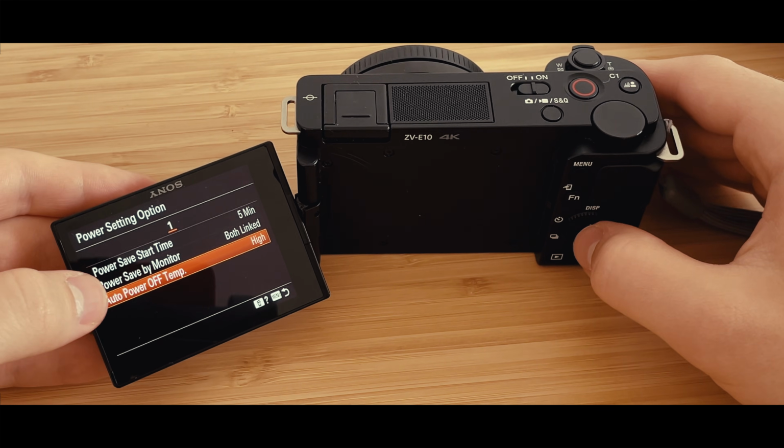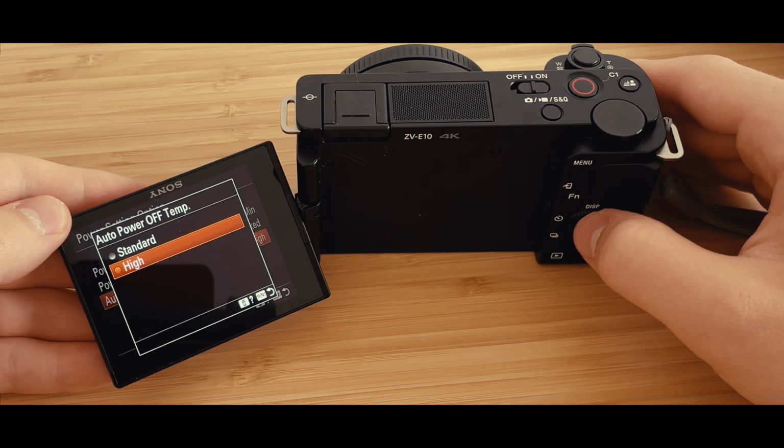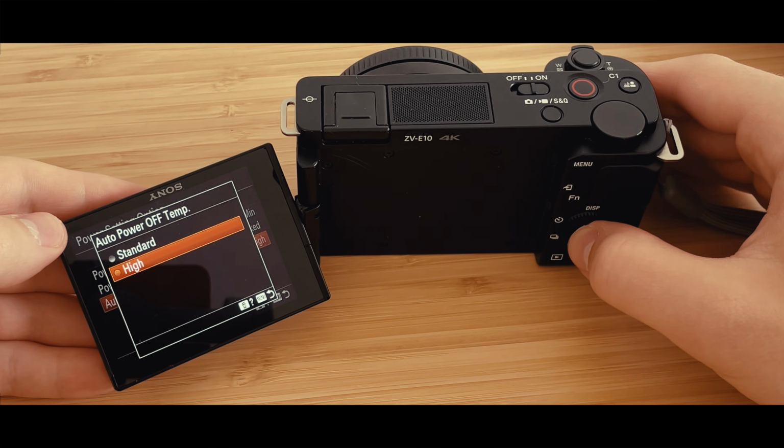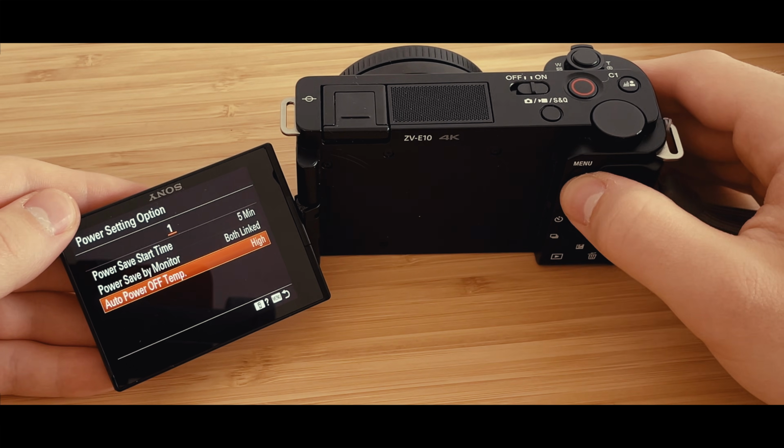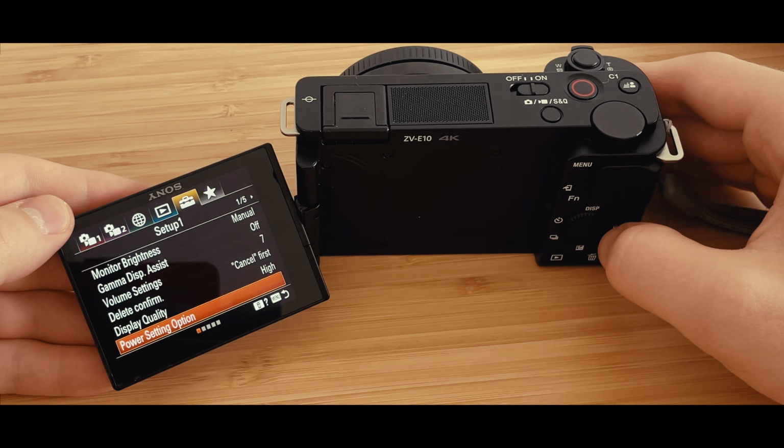Auto power off temperature, like if it's overheating or something, the high is always better because standard is always playing it safe, so it can just say, ooh, I'm overheating, but it's not actually overheating.